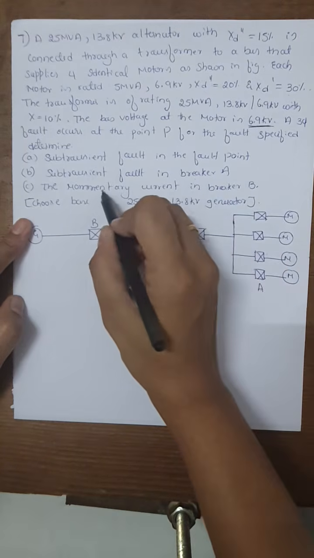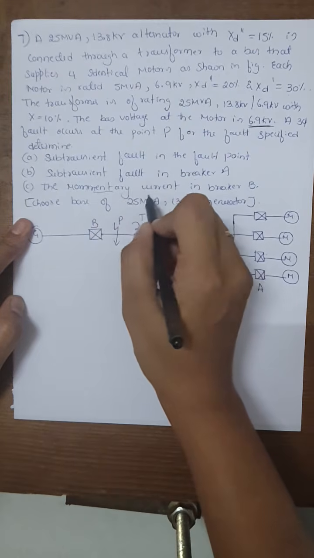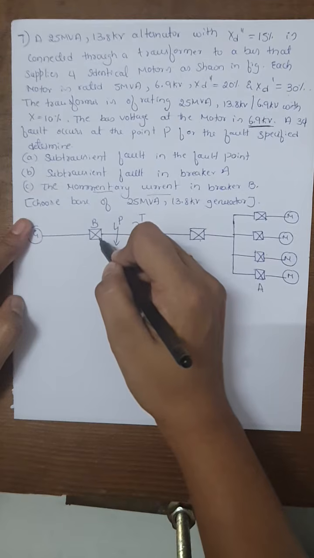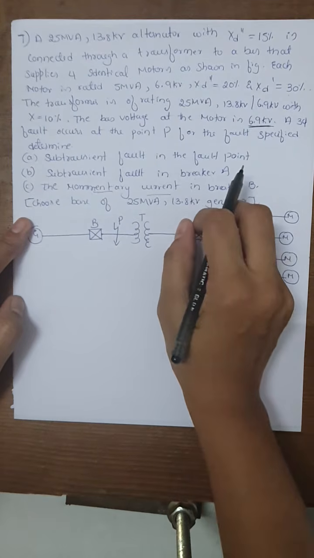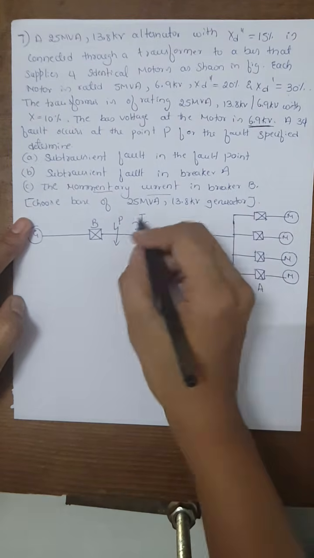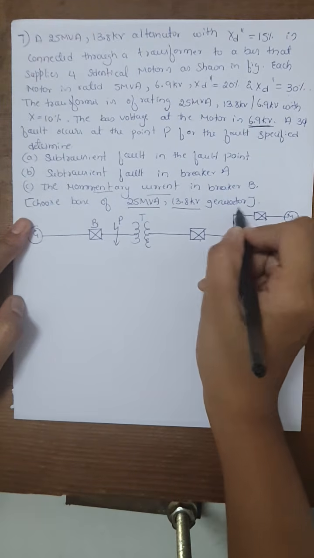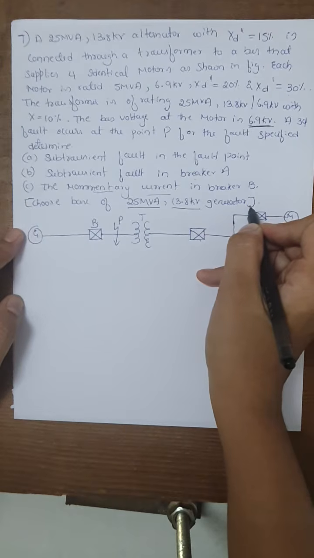Similarly, we need to calculate the third one, the momentary current I_mm at the fault at circuit breaker B. So this is the given data in the problem. Here you need to consider a base value of 25 MVA and 13.8 kilovolt in the generator 1 circuit. So this is the given problem.